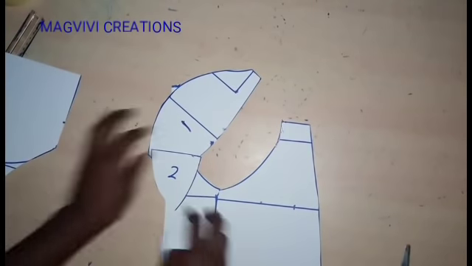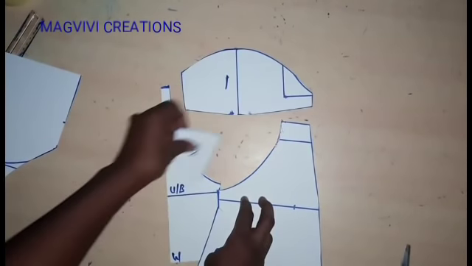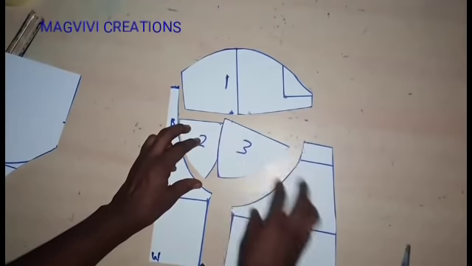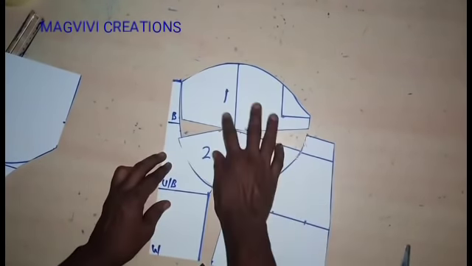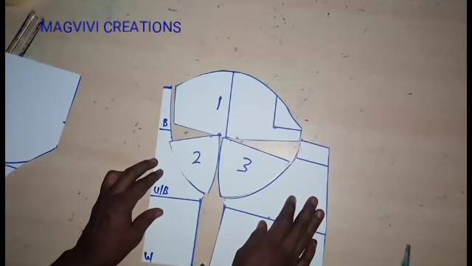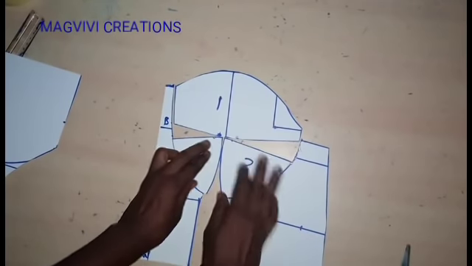So this is it. I'll have it like so. So this is the second cup method.